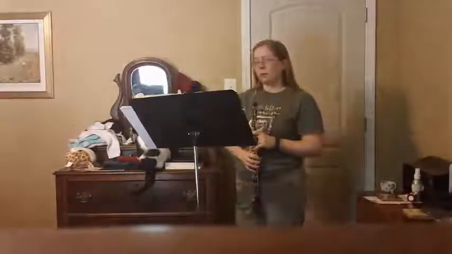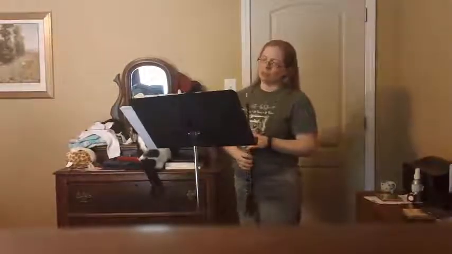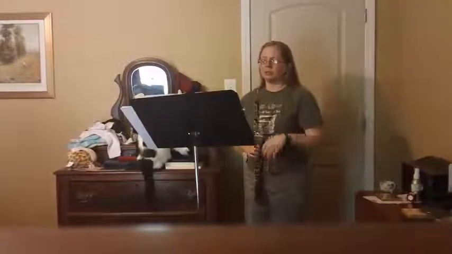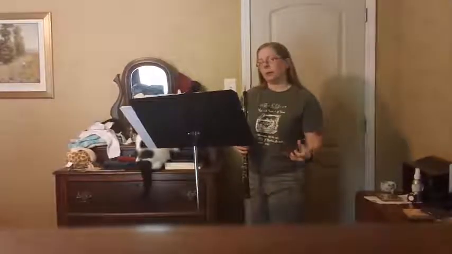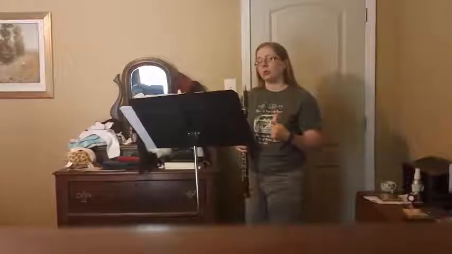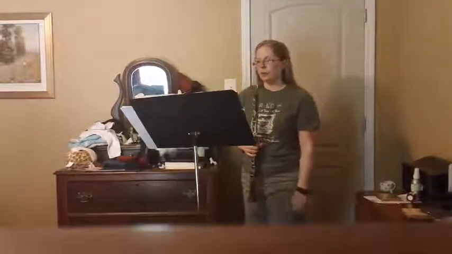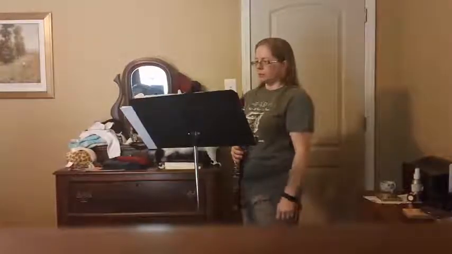Don't try to fit too many trills in there, and don't try to make them too quick. It's a nice, slow piece. You want it to flow. You don't want anything to feel jolted or frantic. So let's move on to the second half of the piece.